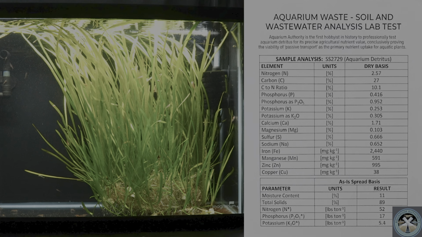So in this example, for every ton of the aquarium waste as it sits, as is, with the moisture and everything, you're delivering 52 pounds of nitrogen. And it's actually quite impressive for a waste. It proves that this aquarium waste has significant value as a soil amendment, just as a minimum for use in terrestrial plants.